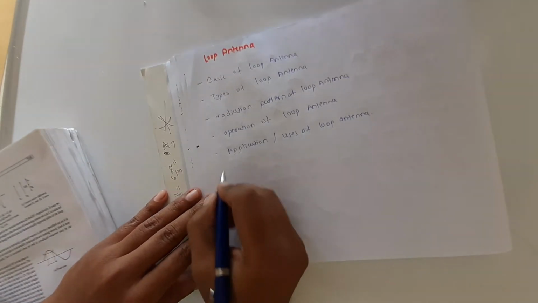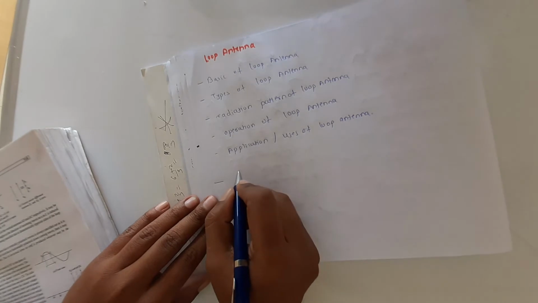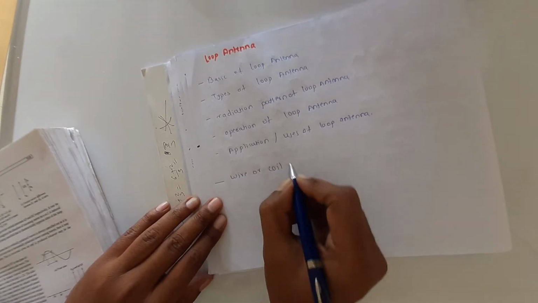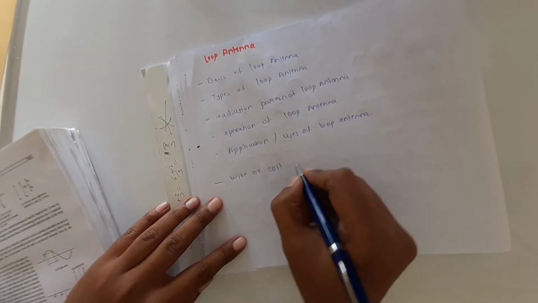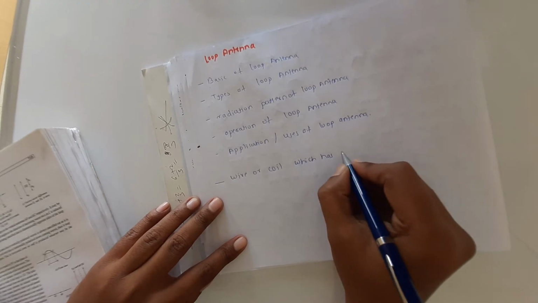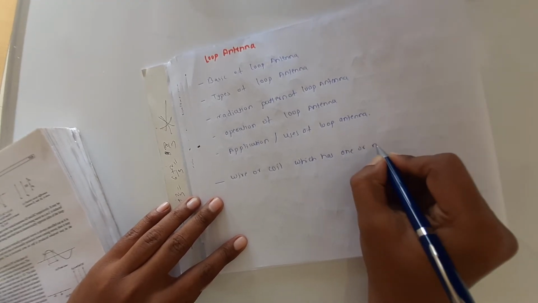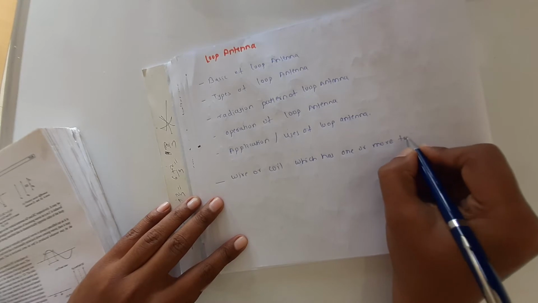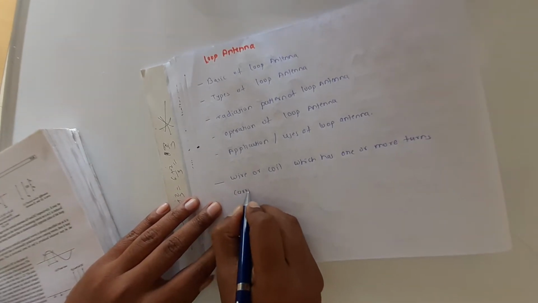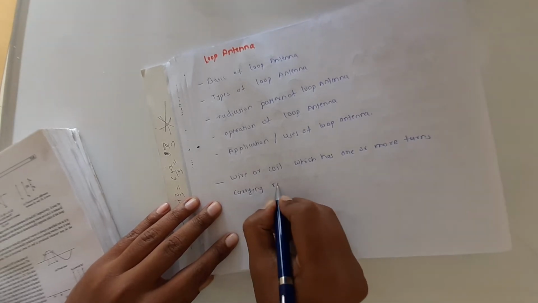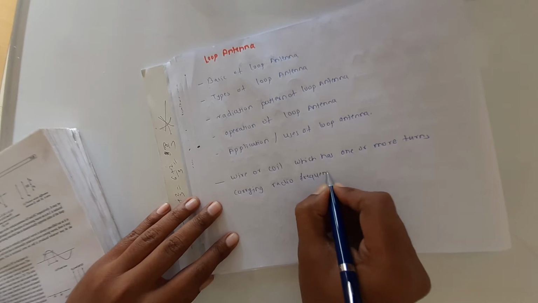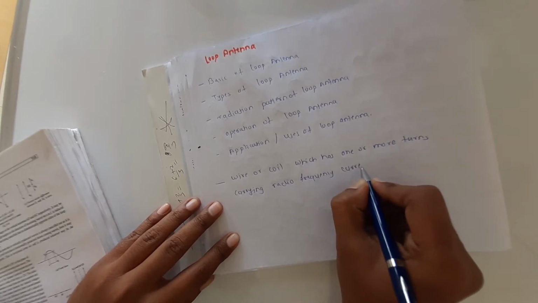So basically a loop antenna is a wire or coil which has one or more turns carrying radio frequency current.